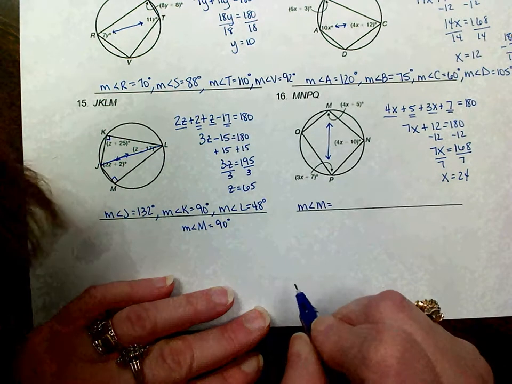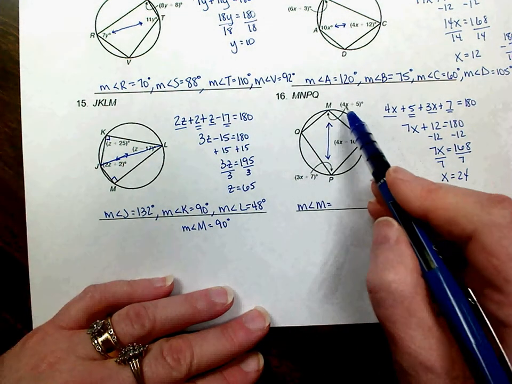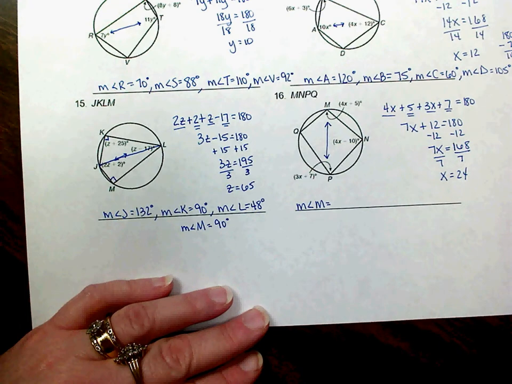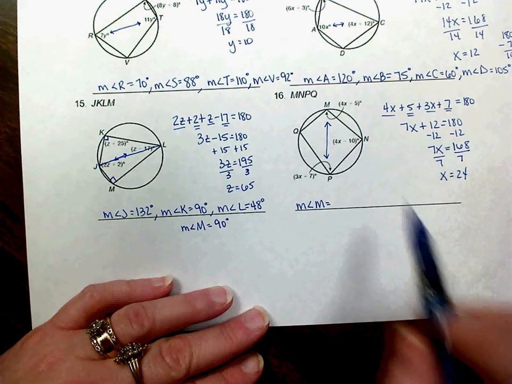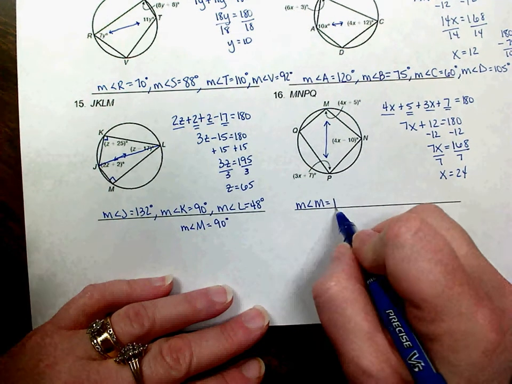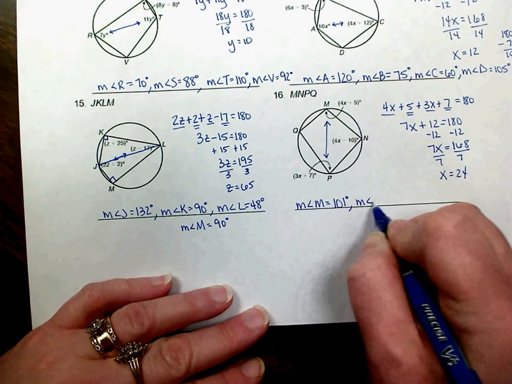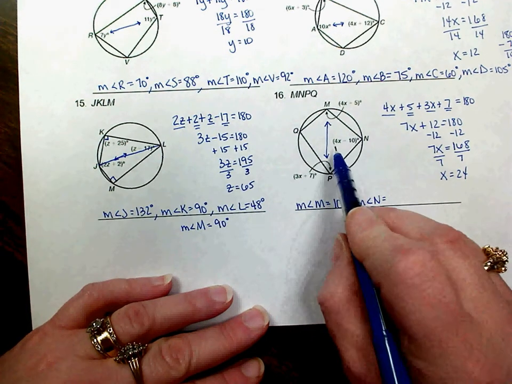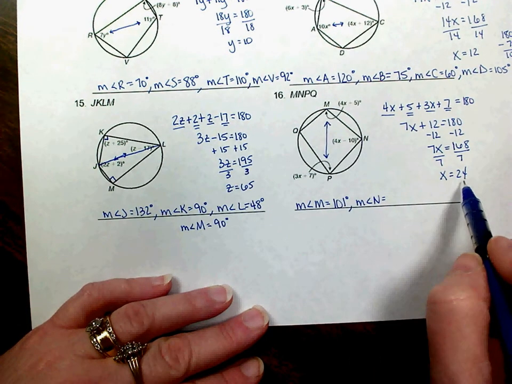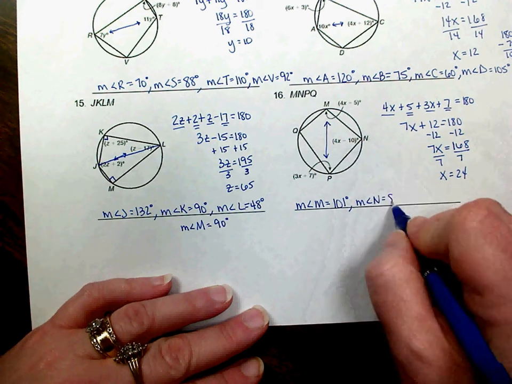Angle M is 4 times x, so 4 times 24 is 96, plus 5 is 101 degrees. The measure of angle N is 4 times 24, which is 96, minus 10 is 86 degrees.